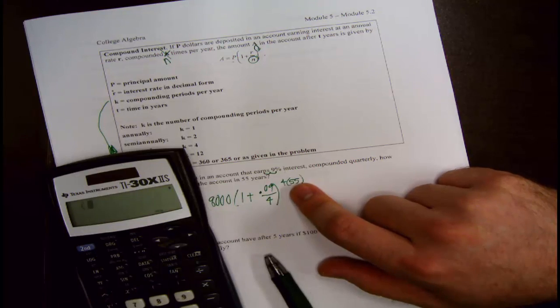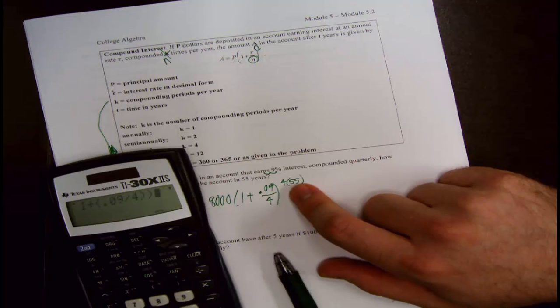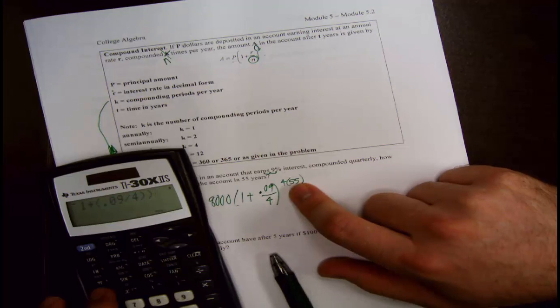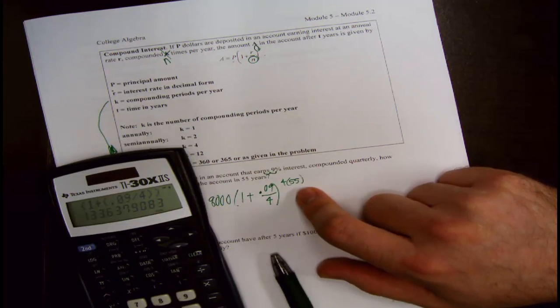So parentheses, 1 plus, and I'm going to open parentheses again. You can see that I have 2 parentheses open there. I'm going to put that fraction in parentheses, 0.09 divided by 4. Close it. I've closed the parentheses twice because I opened it twice, and now I'll raise that figure to the power of 4 times 55. Now I have to multiply that by 8,000.